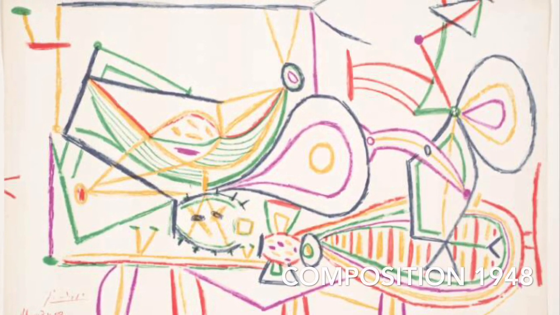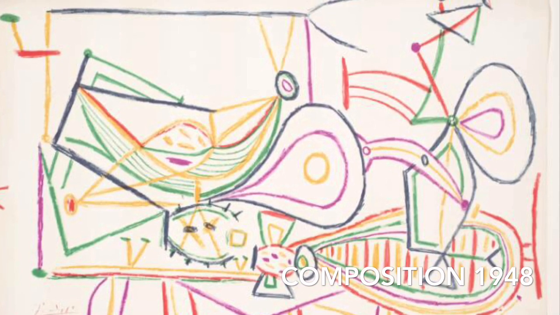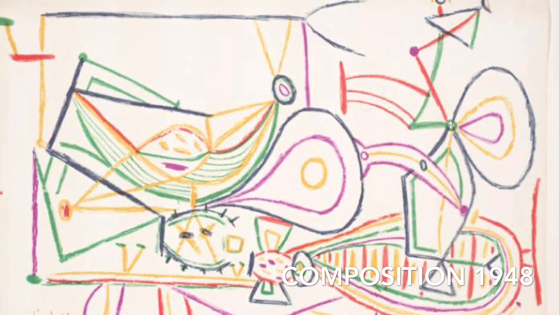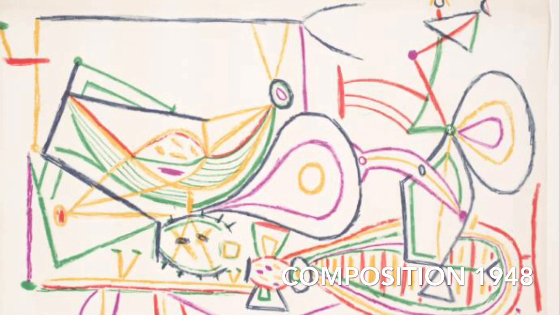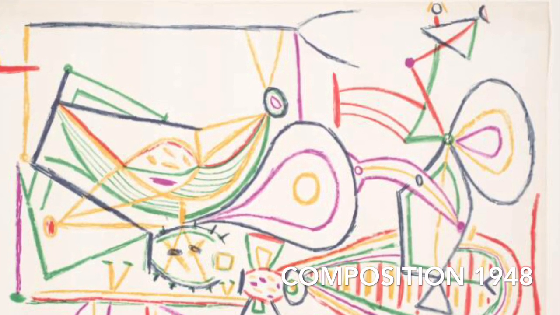This piece is called Composition 1948. Look at how he has used colour. How many colours can you see? What objects can you spot in the picture? I like the bright colours Picasso has used here. How do you feel about this one?